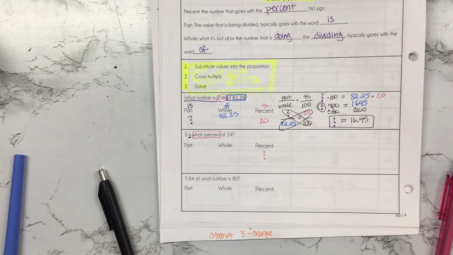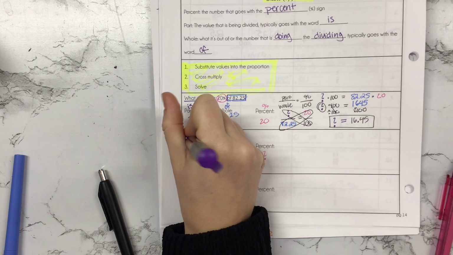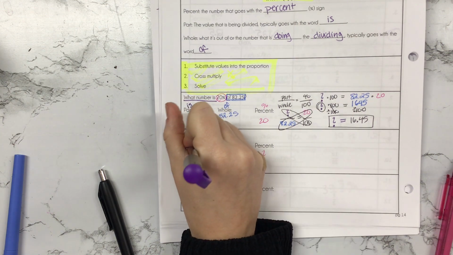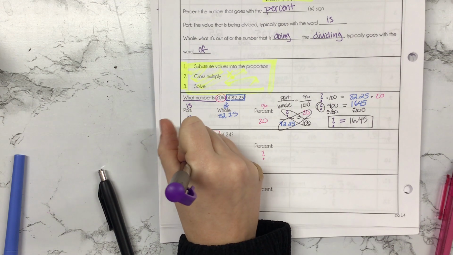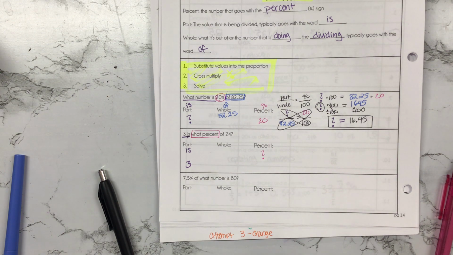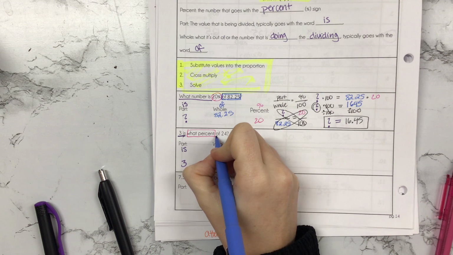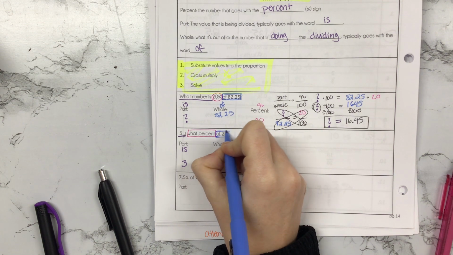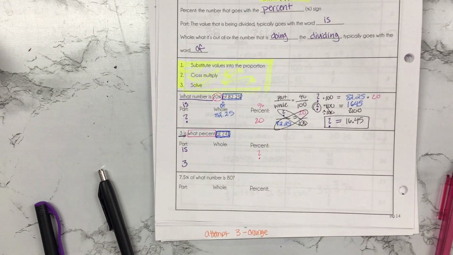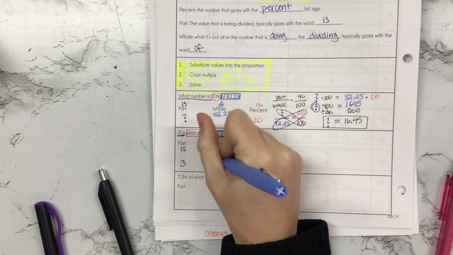Now I see is, and the only number next to it is 3. And we're going to put a box around the other one. And I see the word of just next to 24. So the whole is 24.